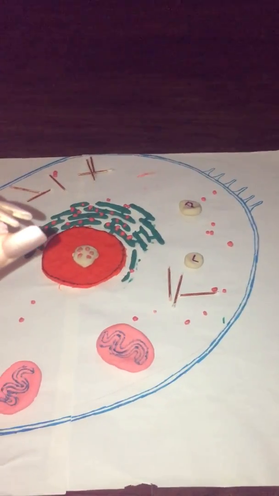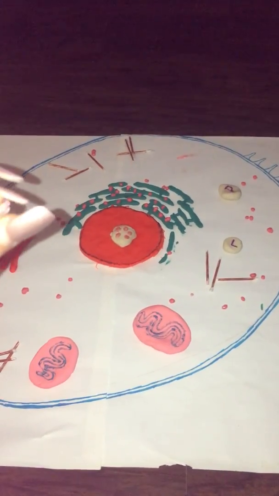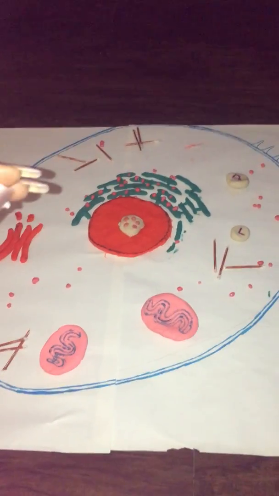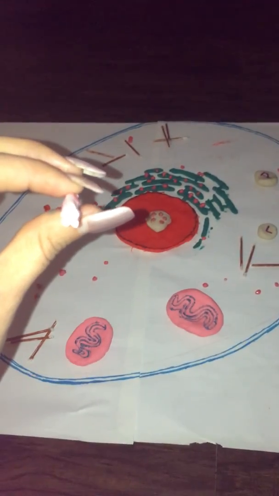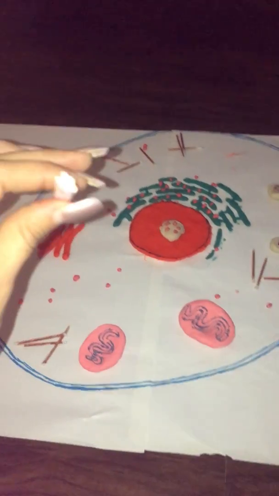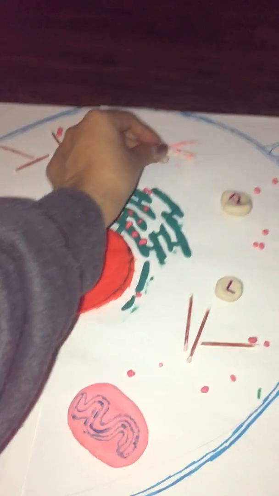And the last organelle I'll go over here is the centriole. They are cylindrical microtubules, and they are found in pairs. It's represented by these Q-tips here. They are perpendicular to one another and are very important in cell division.